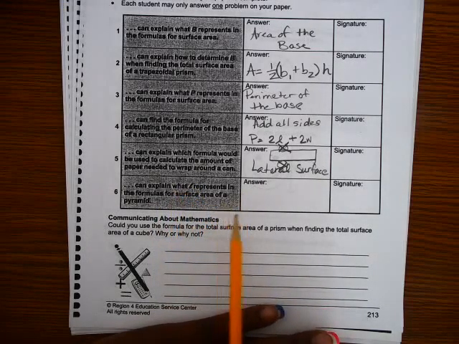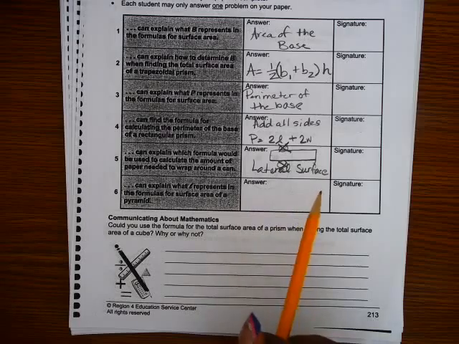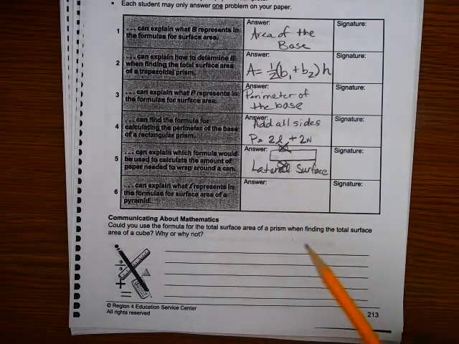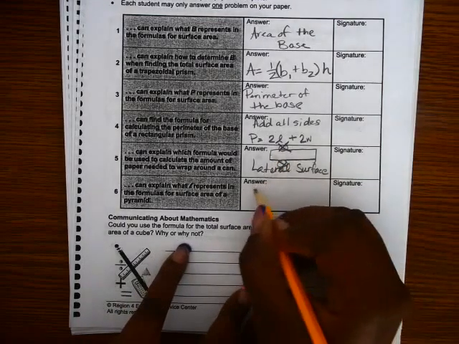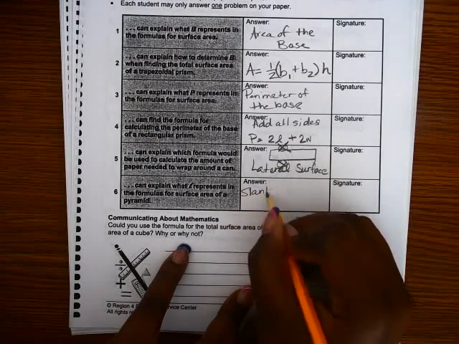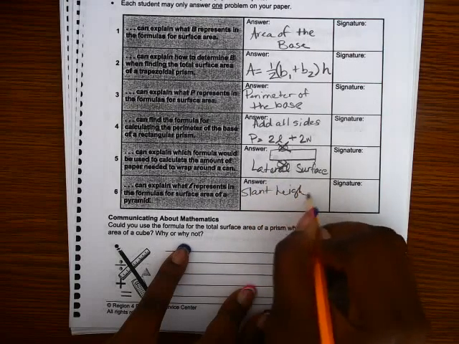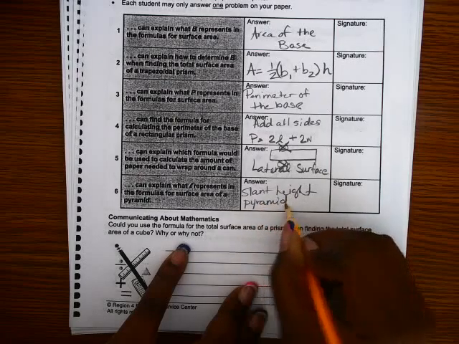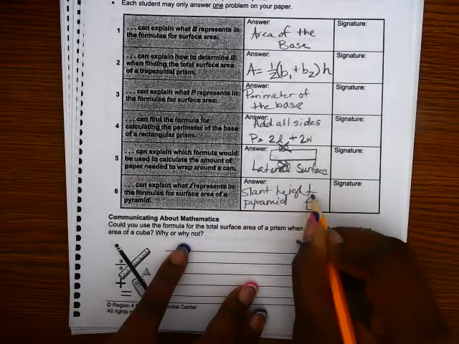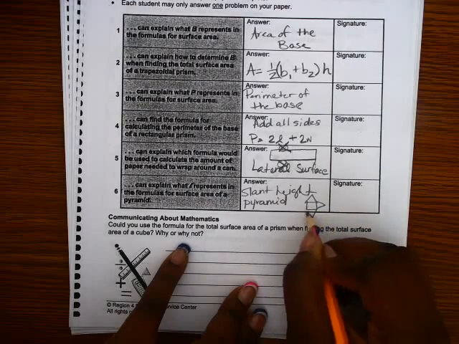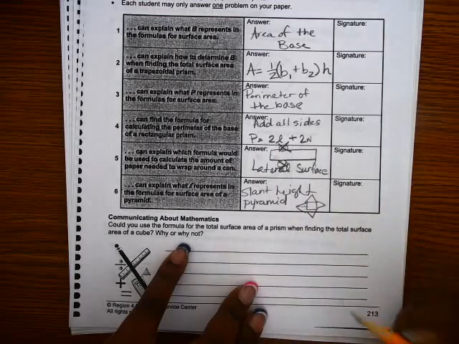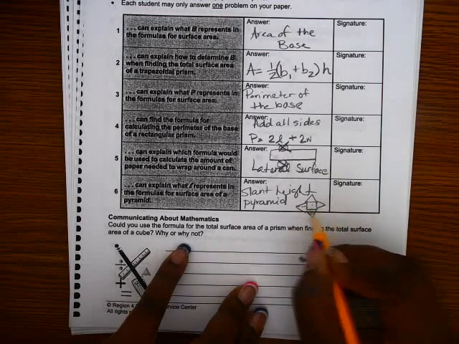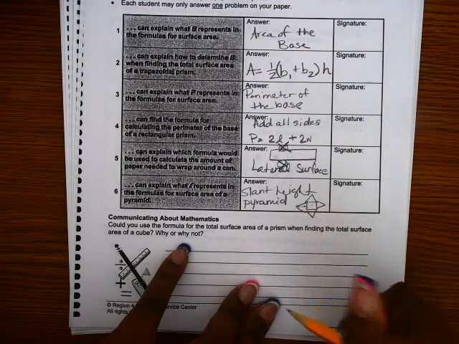And then the last one, who can explain what the L represents? We talked about the L representing the slant height of the pyramid. So this is the slant height of a pyramid. For example, if I have a square pyramid, the slant height represents the height of the triangle, not the height from the middle. It's the height on the triangle.